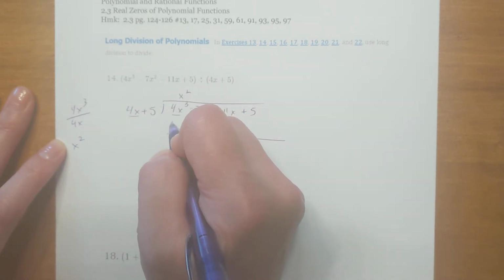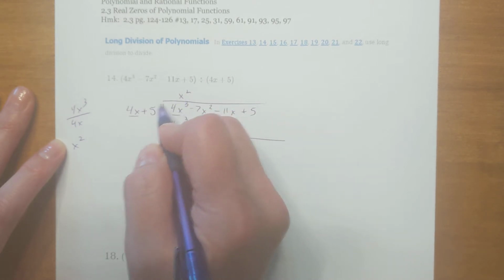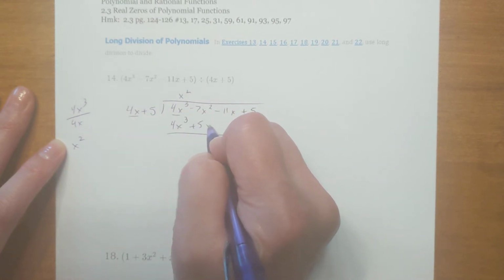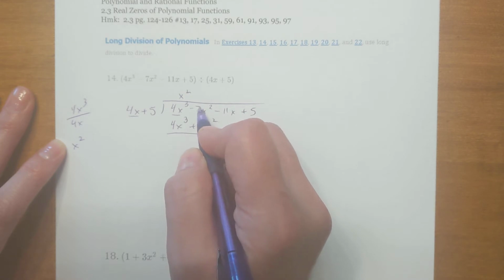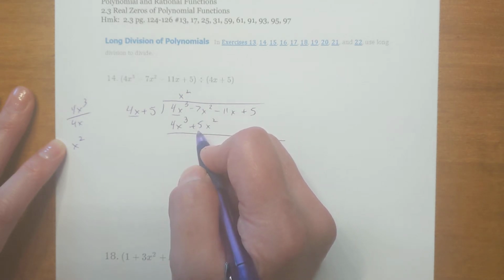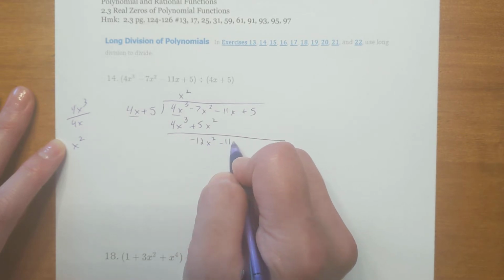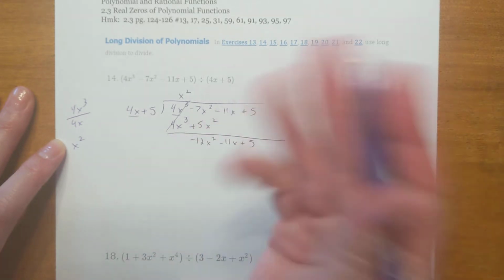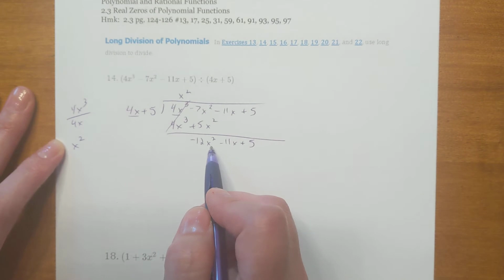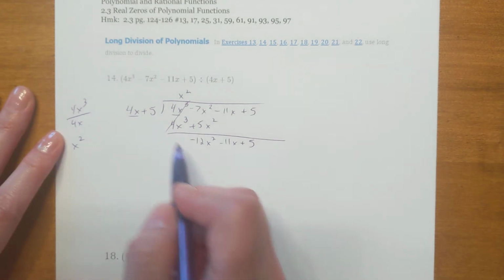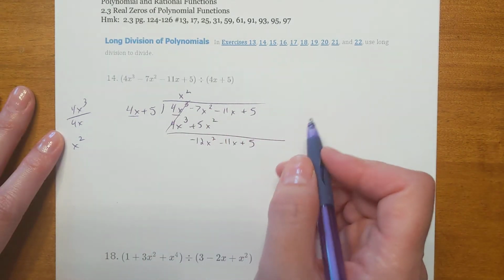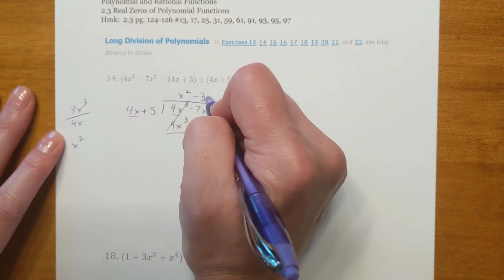X squared times 4x is 4x to the third. X squared times 5, 5x squared. Subtract, negative 7 minus positive 5 gives you negative 12x squared. Of course, that's gone. And then to get negative 12x squared, again, divide by 4. Negative 12 divided by 4 is negative 3x.